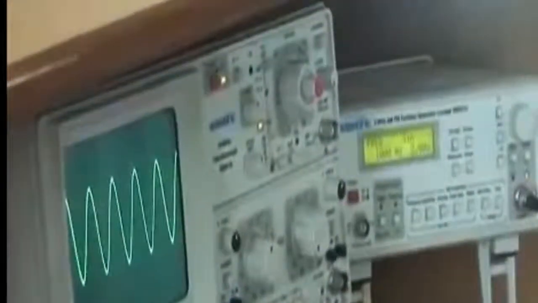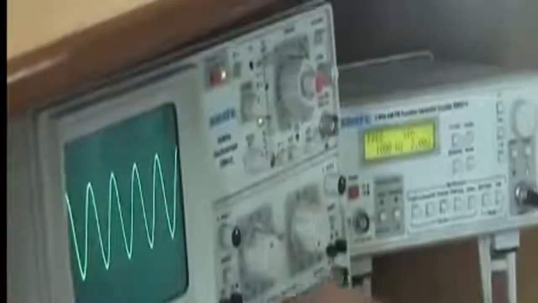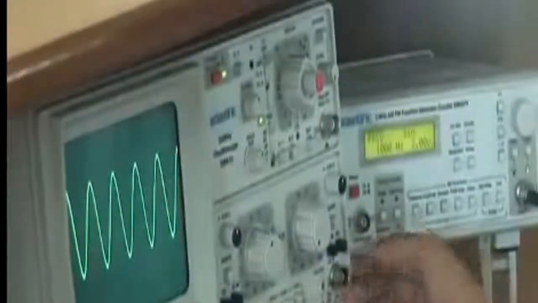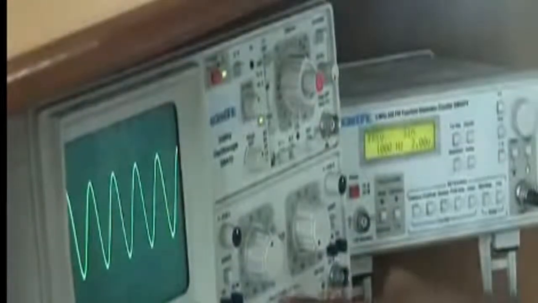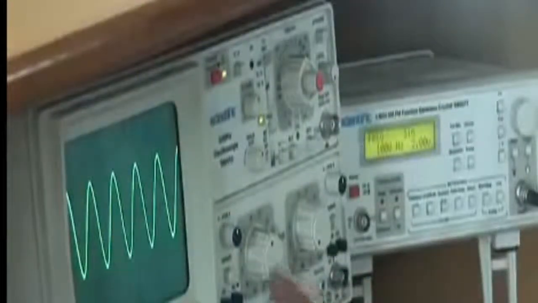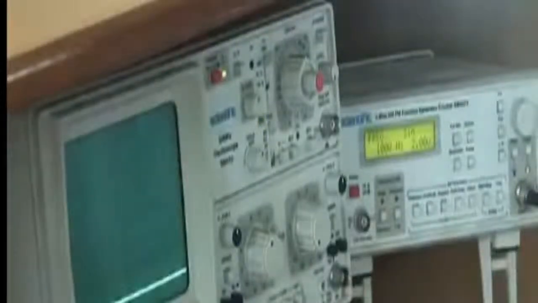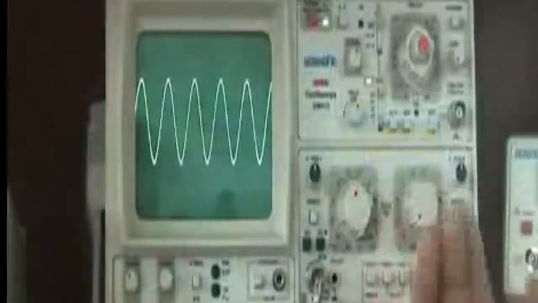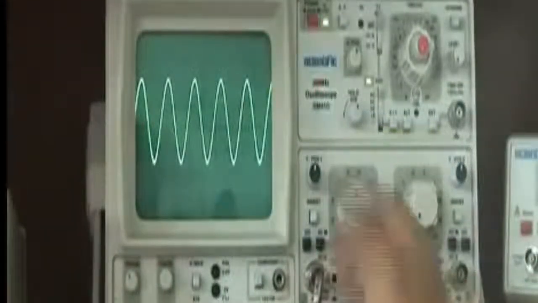Now coming to CRO. CRO is the eye. It has two channels, which means it can view two different signals at a time. Right now I have connected only one. To select the channel, whether I am connecting my output to this channel or this channel, I have to use this button, where it is written CH1/2. CH means channel. When it is upward, it says that I am in channel 1. When I press it, it says that I am in channel 2. But right now I have connected to channel 1, so I will make it upper.